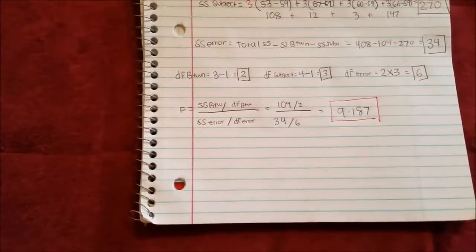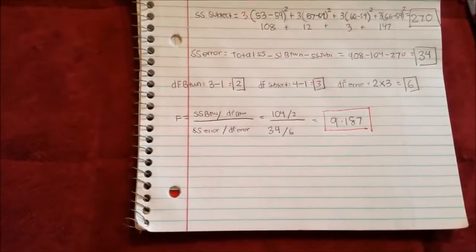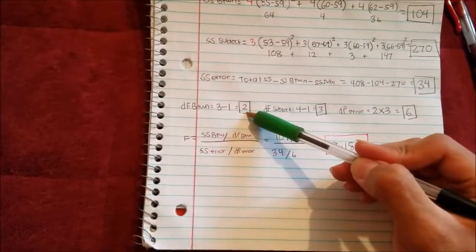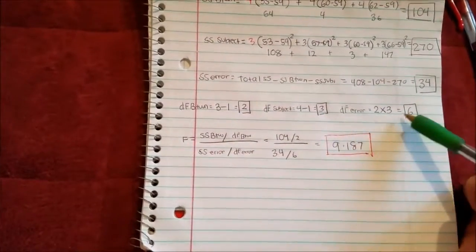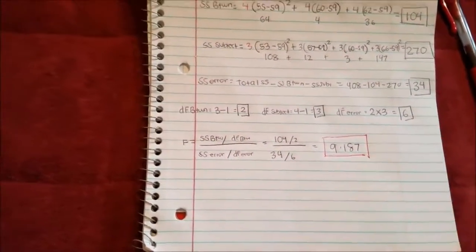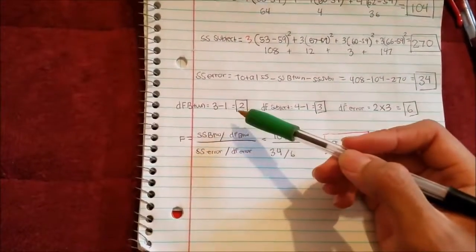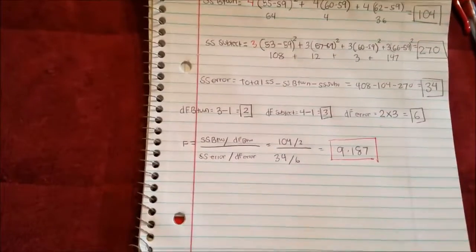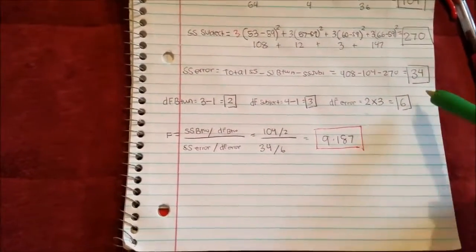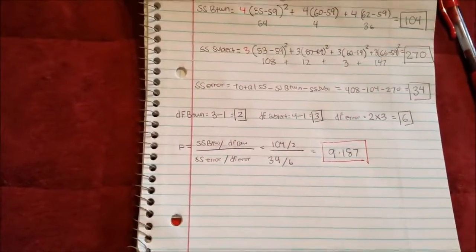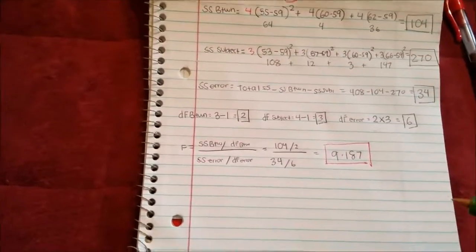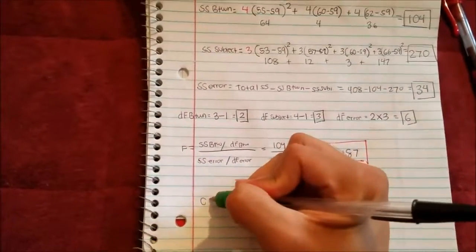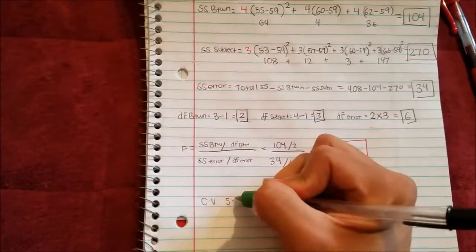To find the critical value, you're going to need an F table, and you're going to use these two numbers, the degrees of freedom between, which equals 2, and the degrees of freedom error, which equals 6. The degrees of freedom between is going to be the top number in the table, and the degrees of freedom error is going to be the number on the side. So the critical value comes out to be 5.14.